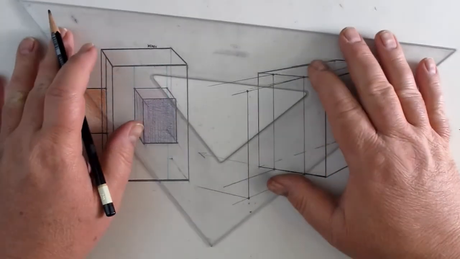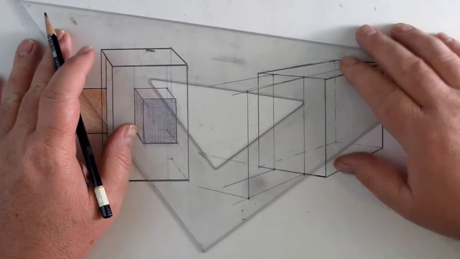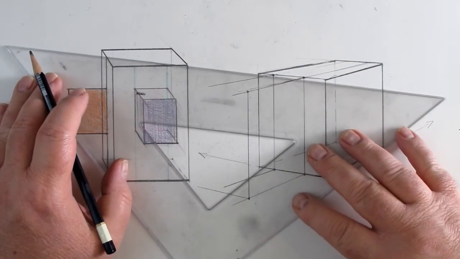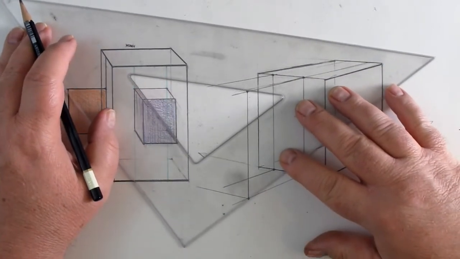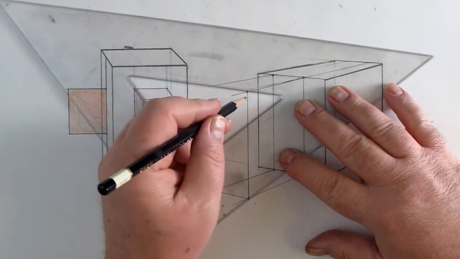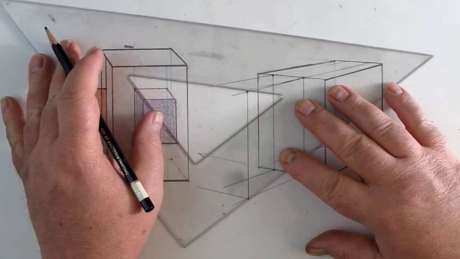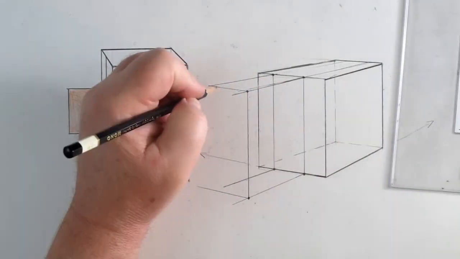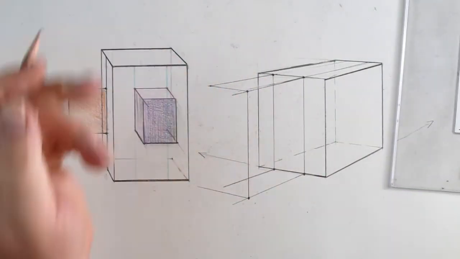So we'd go there. And again, this would be going to a far distant vanishing point. Come to where that touches that line there.